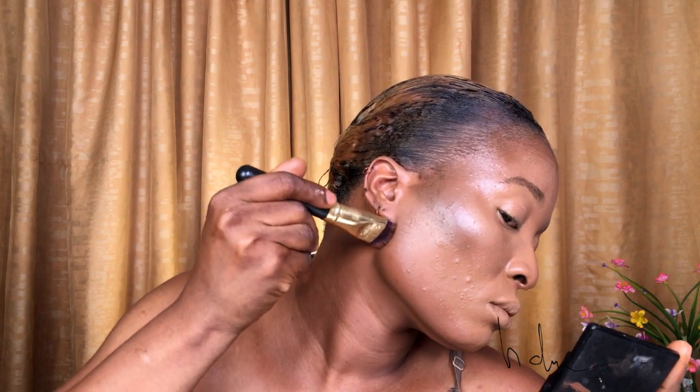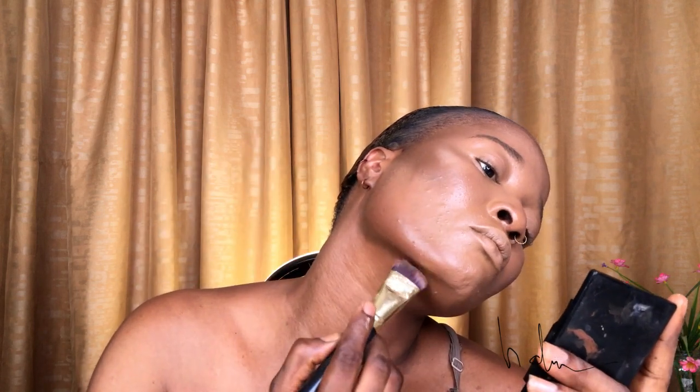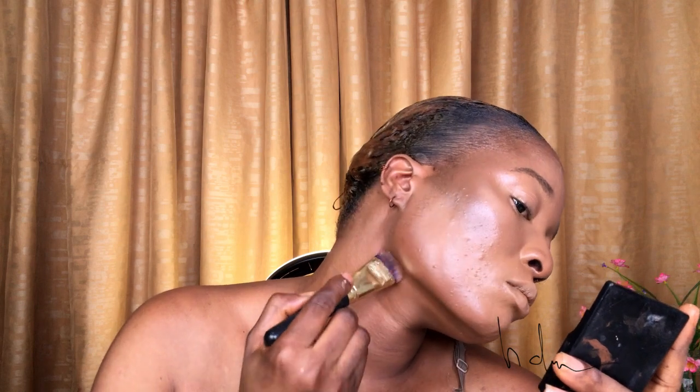So if I'm going to be contouring that same part, instead of placing the cream bronzer where I place the bronzer, for contouring I'm going to be going underneath it. So this really works well for those that have a double chin, if you basically want your chin to be snatched.